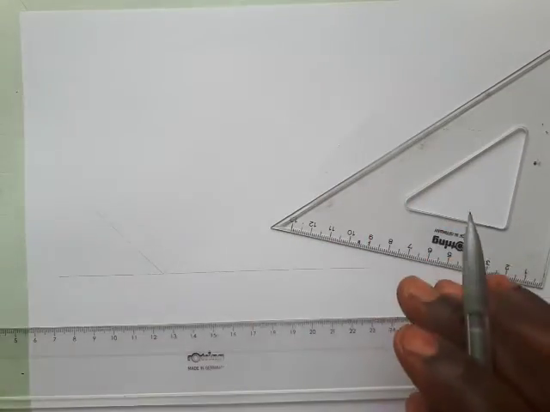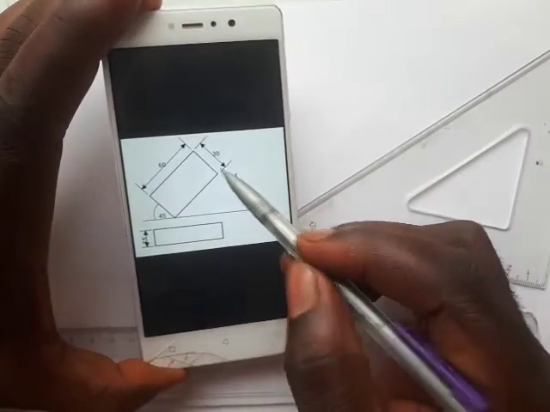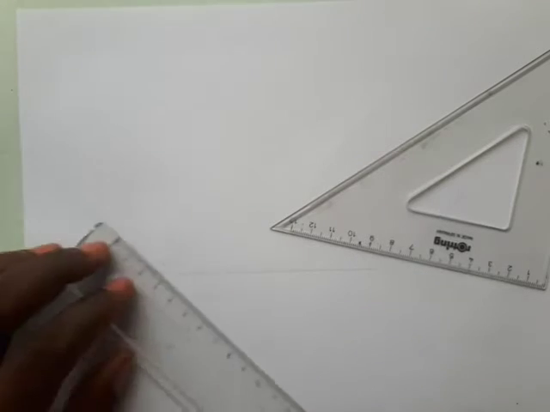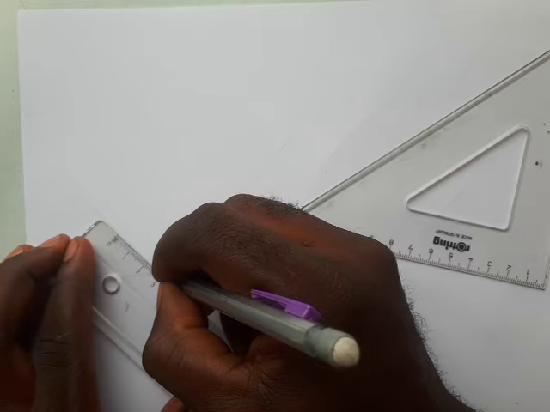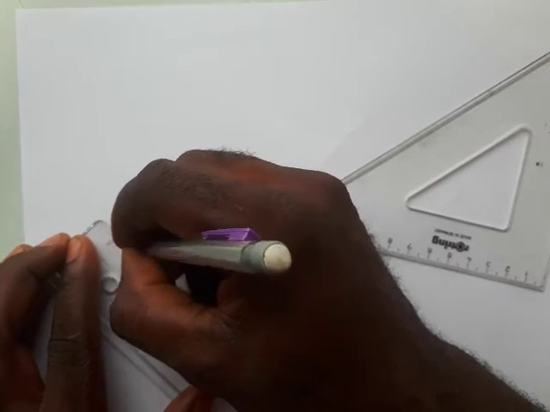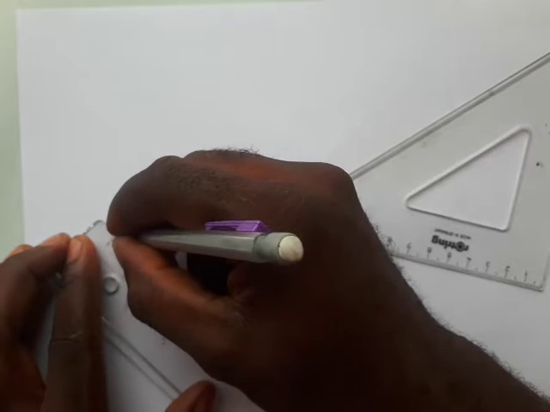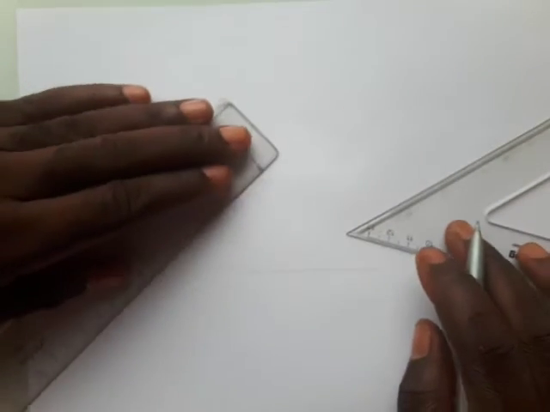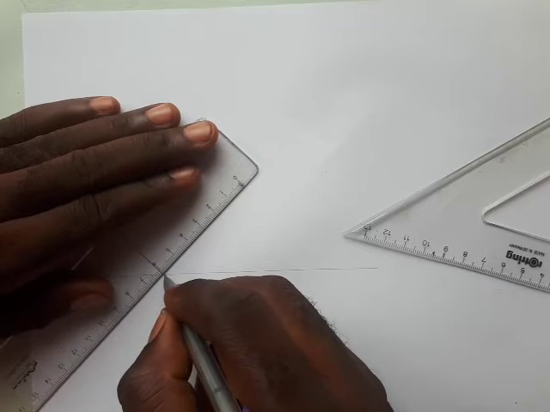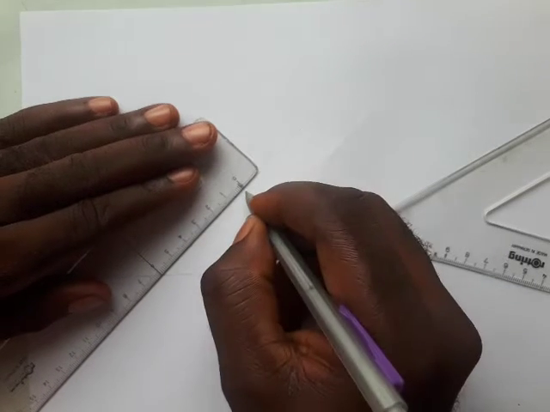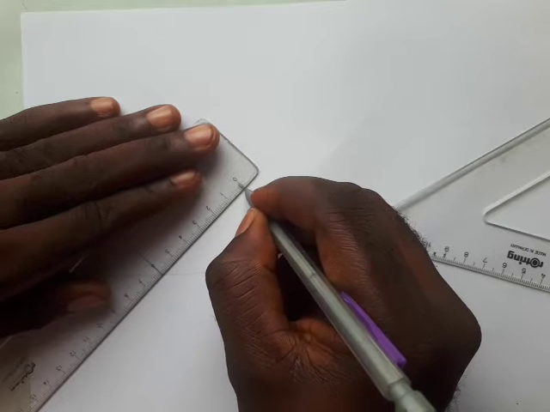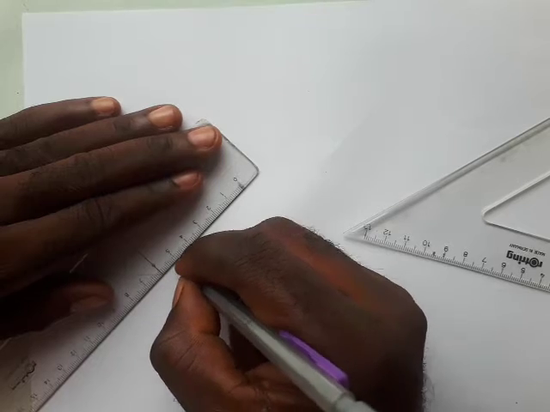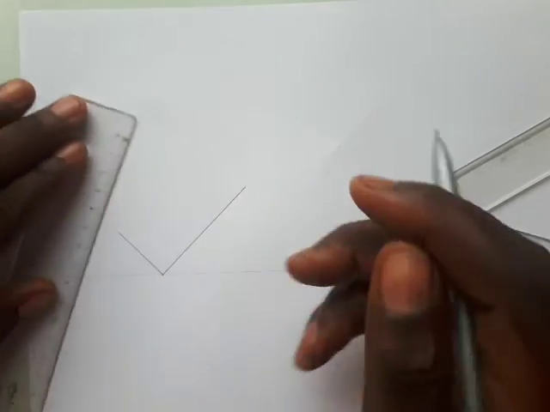All right, so we're told that the distance here is 60 and this is 30. We're going to measure it. So this is 30. You draw thick lines, and this is 60. So from here to this point is 60. I'm going to draw thick lines.